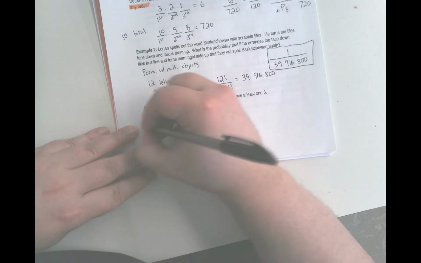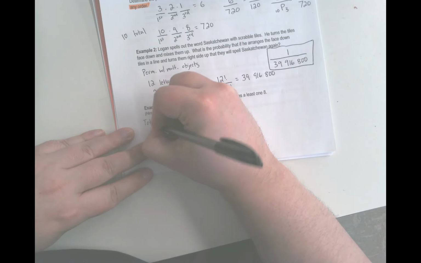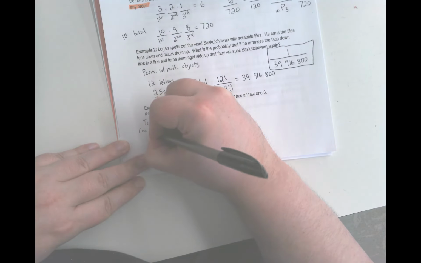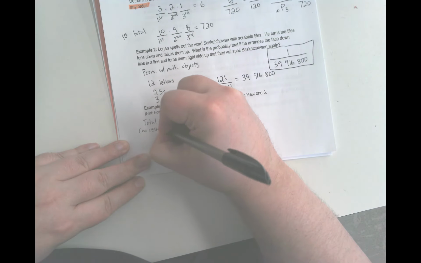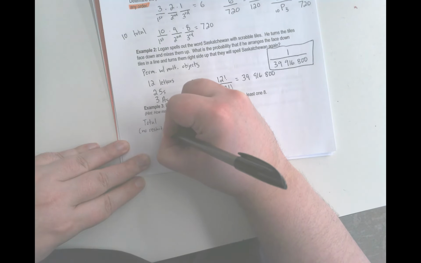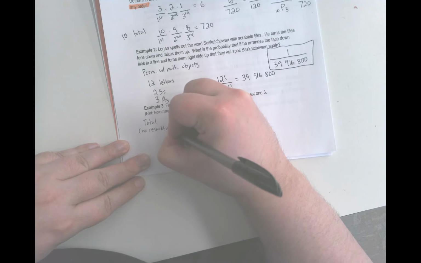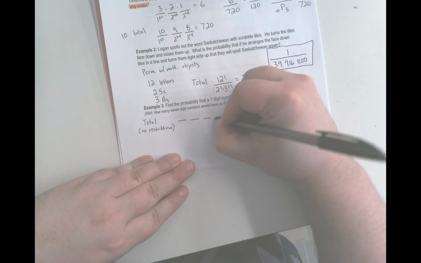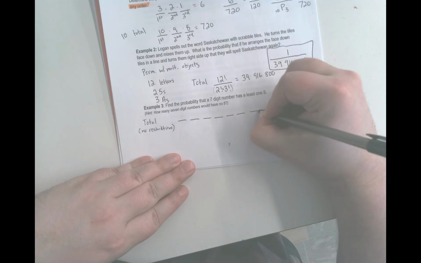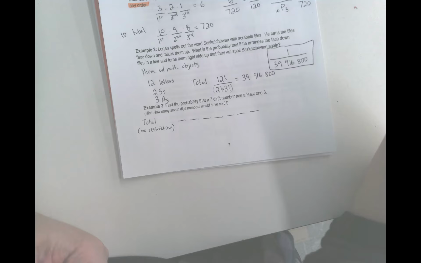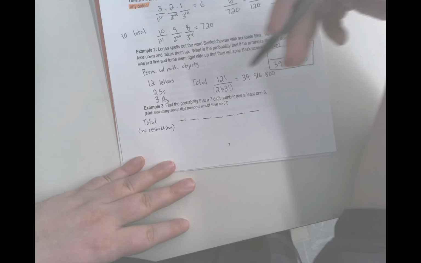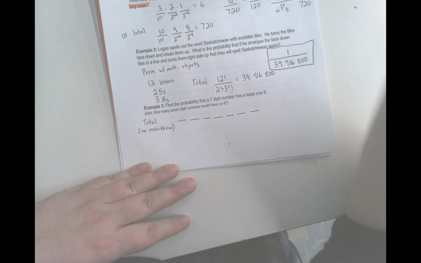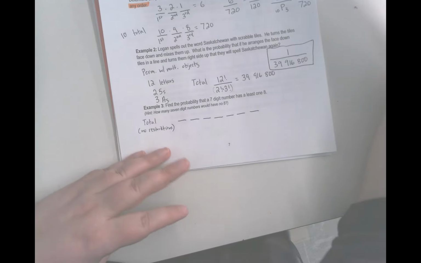First things first, let's do the total with no restrictions. So we have a 7-digit number. Again, I like drawing out the different slots to show how many different options are possible for each different digit slot in a 7-digit number.